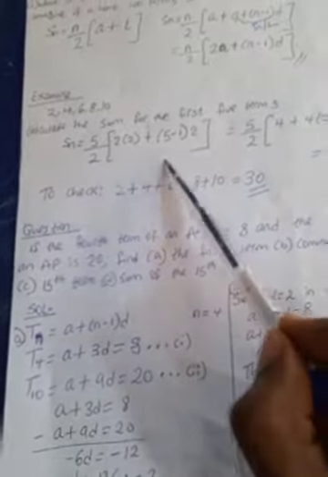What's the first term there? 2 plus, what's the n? The number of times we are looking for, which is 5 minus 1 times 2. By the time you solve that, you get 30.